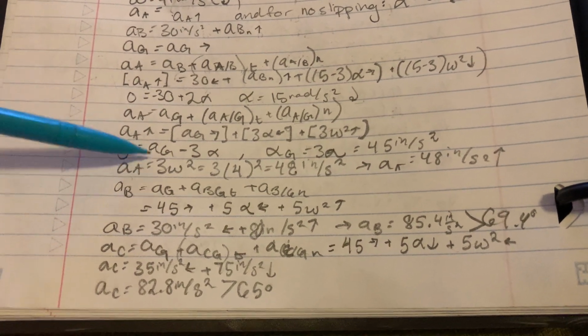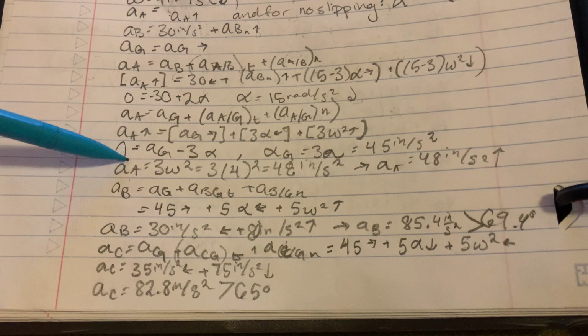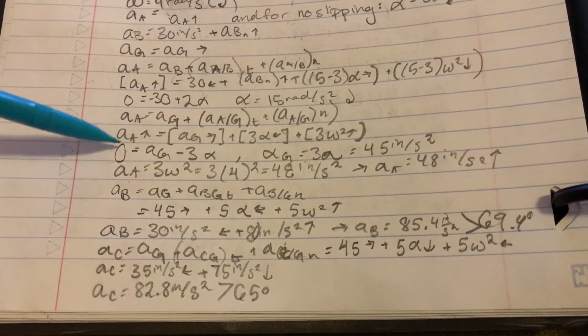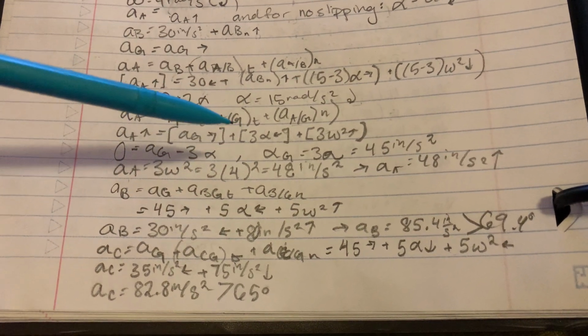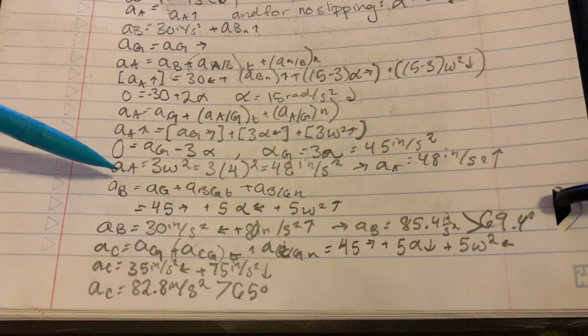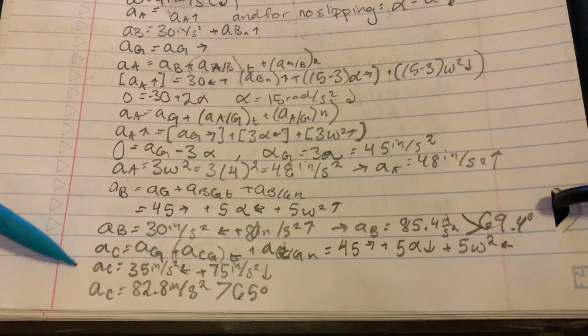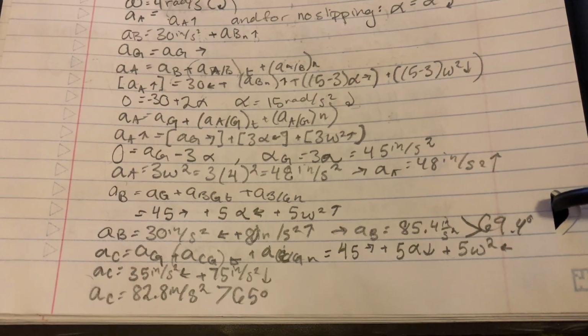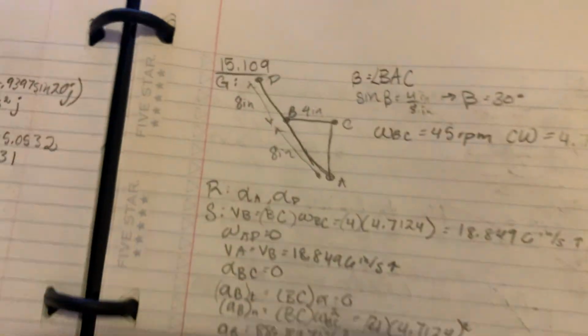Oh yeah, we have that it equals 0, so then we can solve for what alpha G is, and likewise for the rest of the components, there are the accelerations.